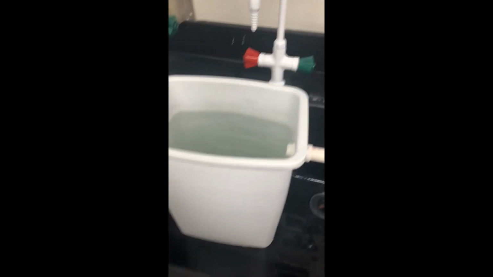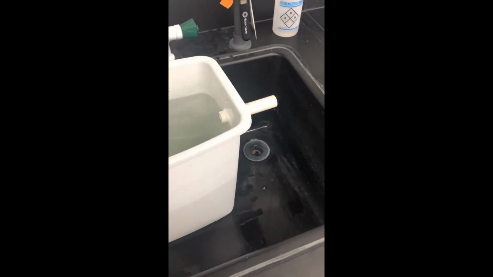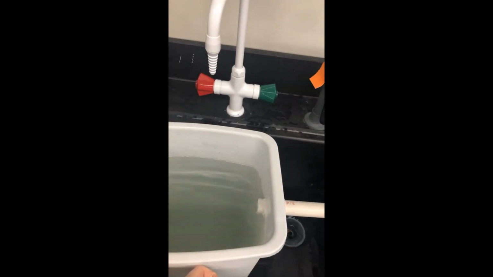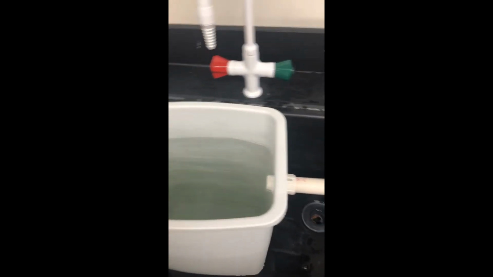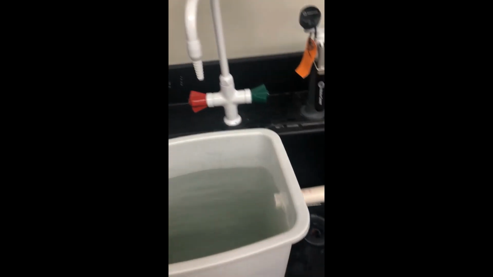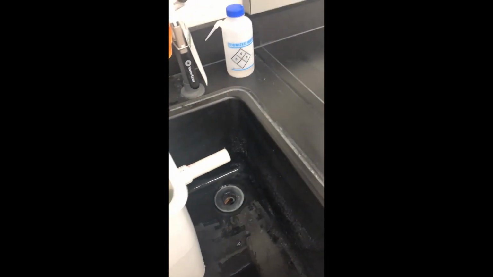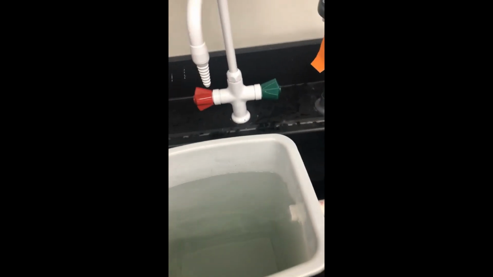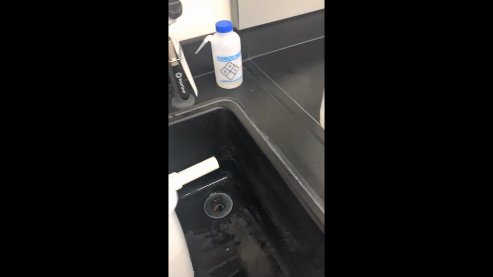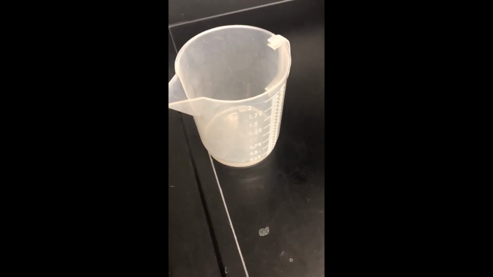So there's two ways this could go wrong. One, if this bucket isn't completely full, then the water won't start coming out right away, so that could impact the volume of the balloon. Another thing is if as I'm submerging it, I accidentally put some of my hand in there, that would cause more water to come out, and that would mess up the volume of the balloon.